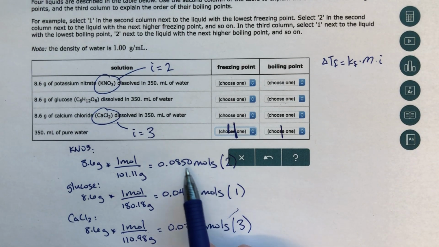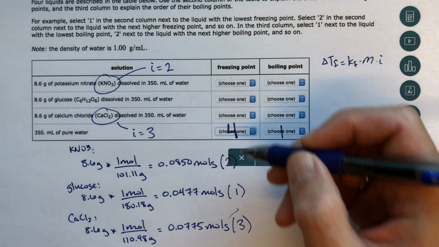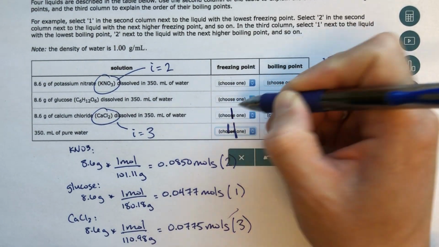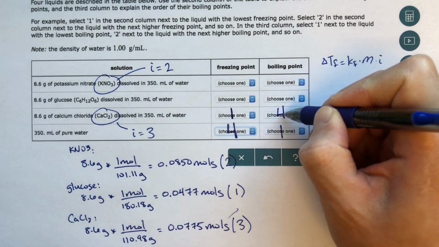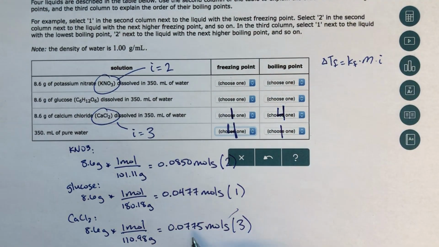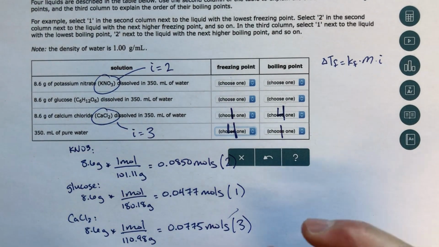So even though this is not the most number of moles, because we've got different Van Hoff factors, calcium chloride is actually going to be the one that has the biggest effect. It's going to be the lowest freezing point and the highest boiling point. I've got an intermediate number of moles, but if I take 0.0775 times 3, that makes it so there's more particles.